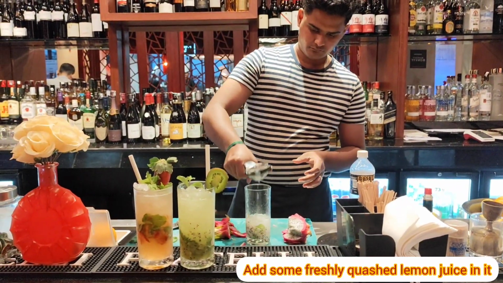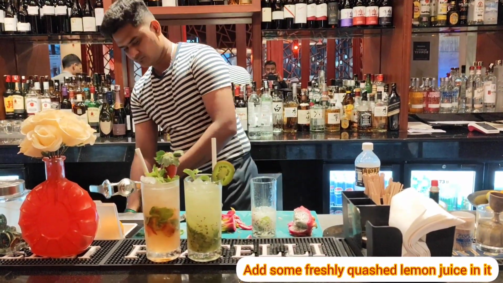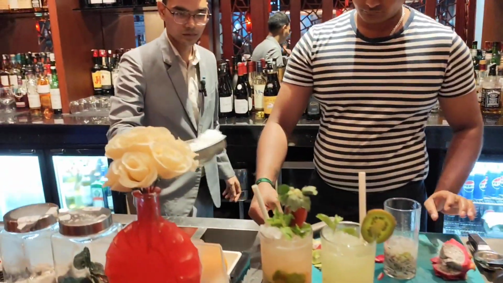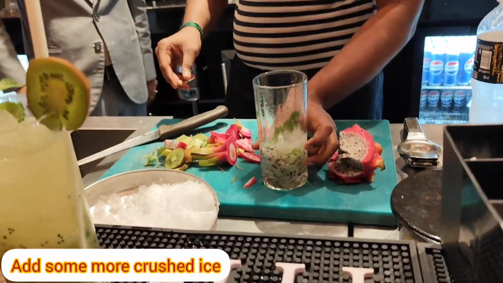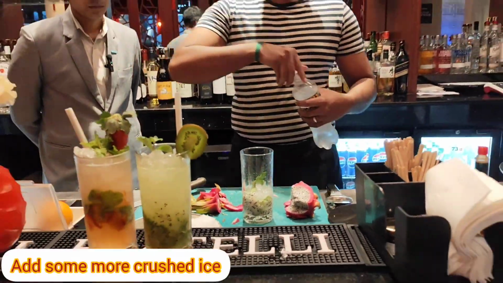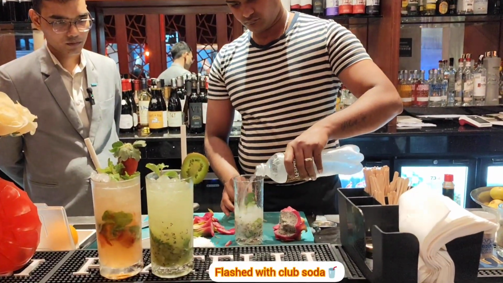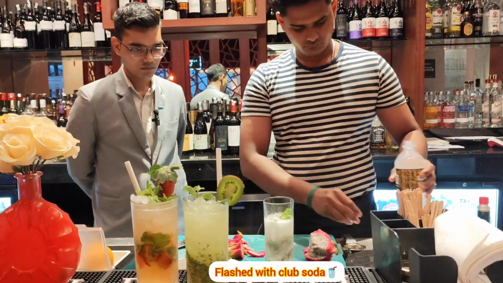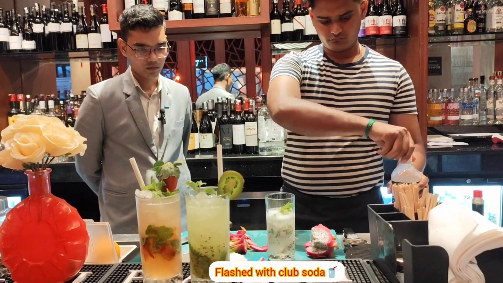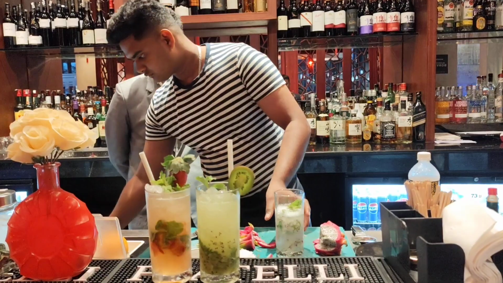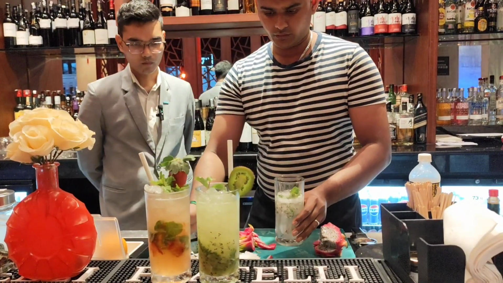Lemon juice, freshly squeezed lemon juice. But here more ice came. Wow, more crushed ice. Yes. Club soda. Ice.